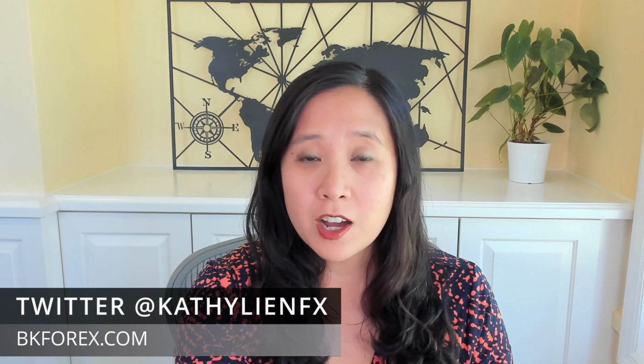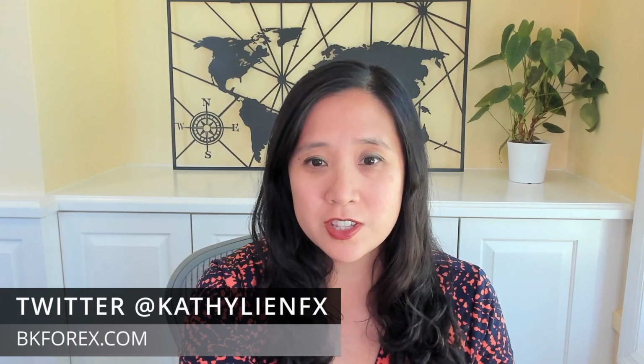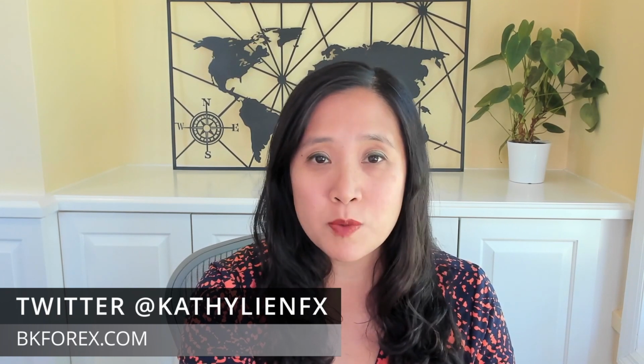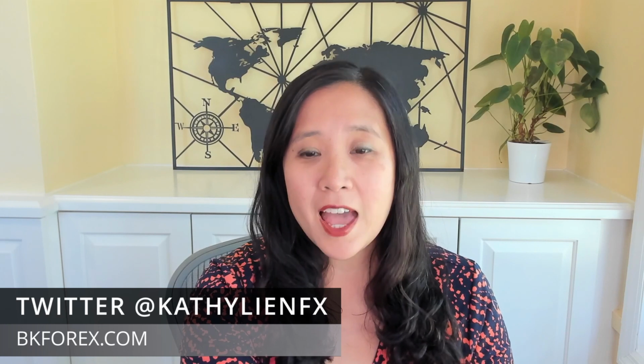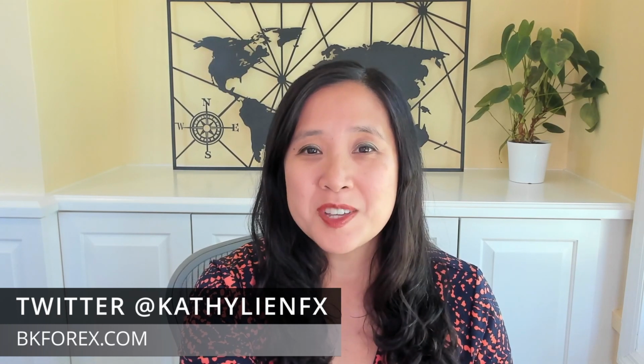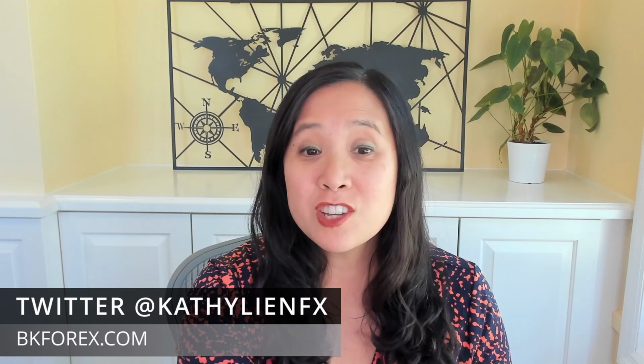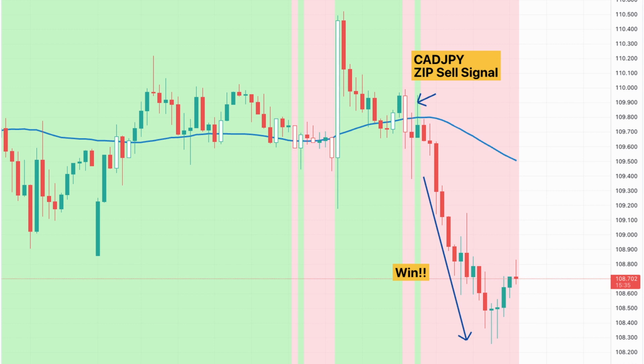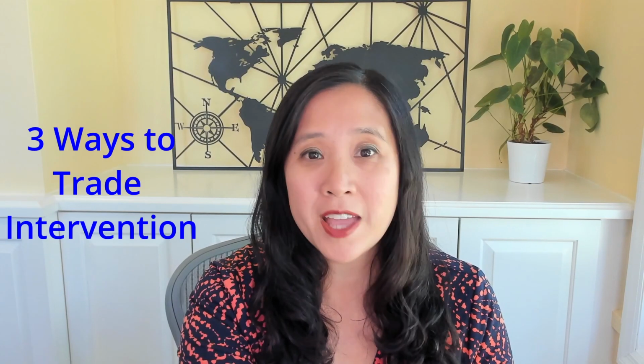There's been a lot of talk about Japanese currency intervention. So this week I want to talk about central bank intervention, what it means and how to trade it, because fundamentals matter. I traded in the direction of potential Japanese intervention numerous times this week, catching great trades like this one in CAD yen. I'm going to outline 3 ways to trade central bank intervention.